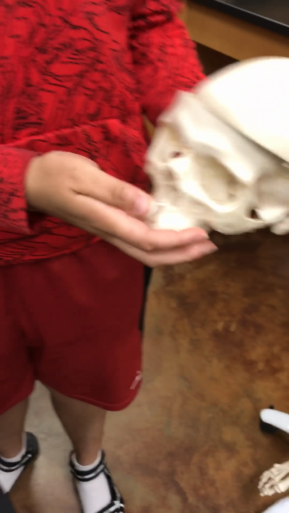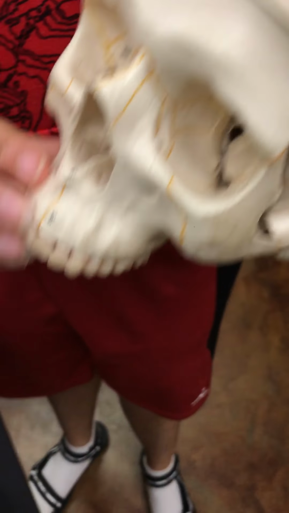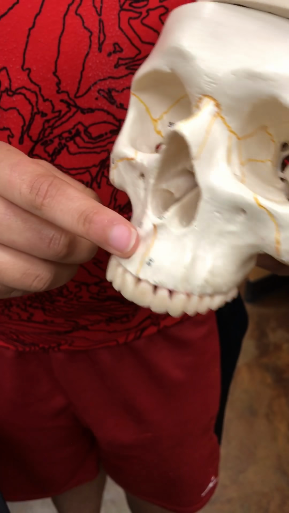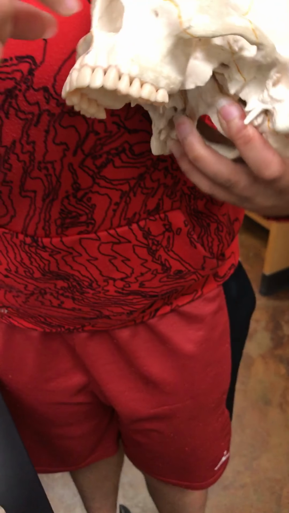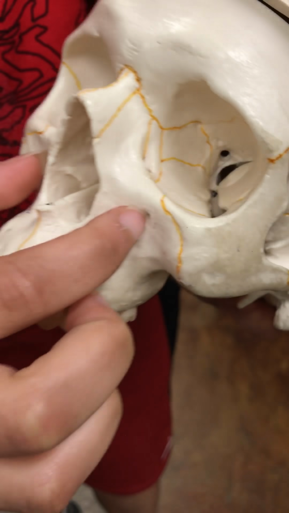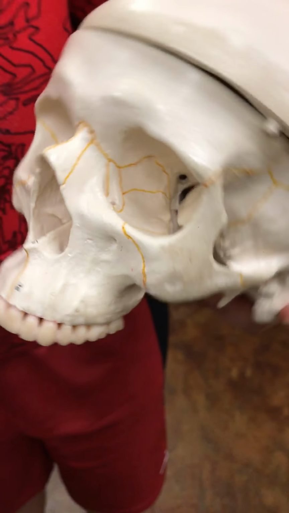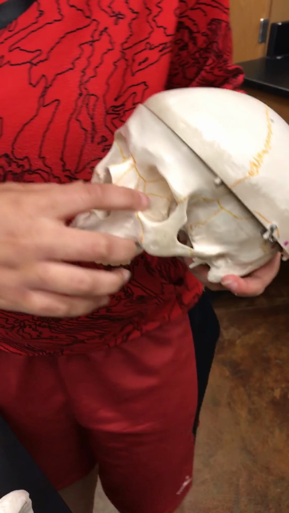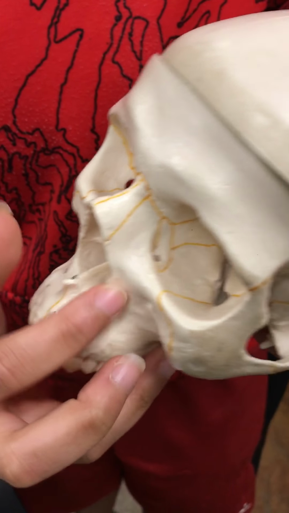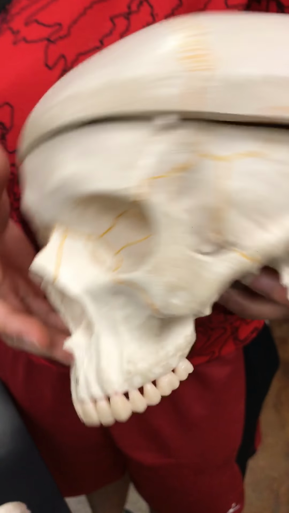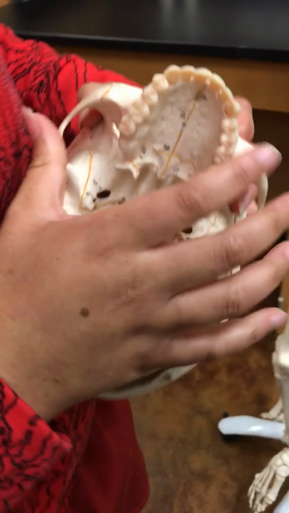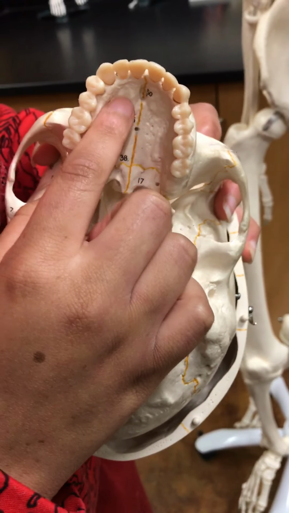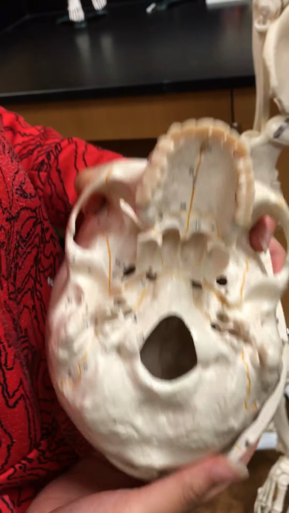This part is the maxilla. This part up here is the alveolar process. These tiny two holes right here are the infraorbital foramen. And then behind it we have the maxillary sinuses. And this part, as you can see, is the palatine process right here.